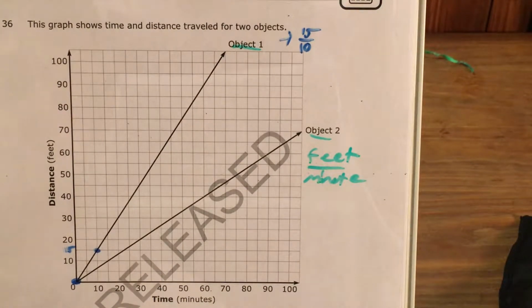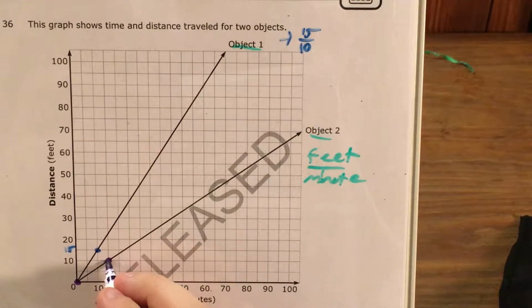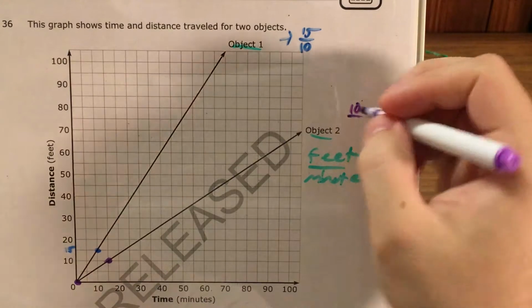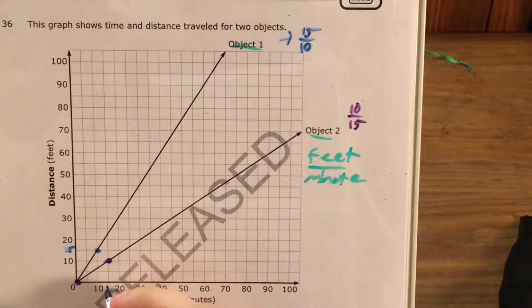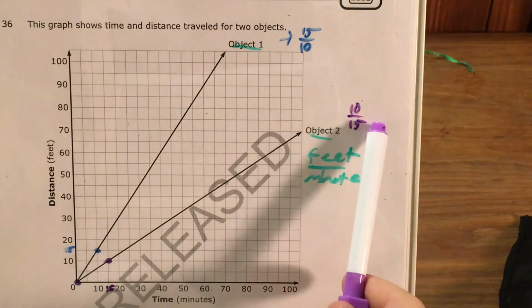I move on to Object 2, and once again, it's going to be easiest for me to pick this as one of my points. Next easiest point to deal with is going to be right here. And then I'm still going to try to find feet and minutes for Object 2. So Object 2 is actually just traveling 10 feet in 15 minutes. As I go down now, I meet this line that's right between 10 and 20, so I'm calling it 15. So Object 1 is traveling 15 feet in 10 minutes. Object 2 is traveling 10 feet in 15 minutes.